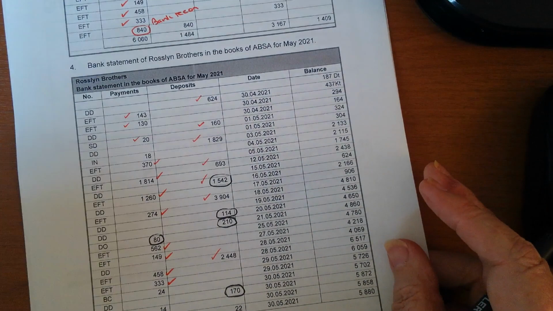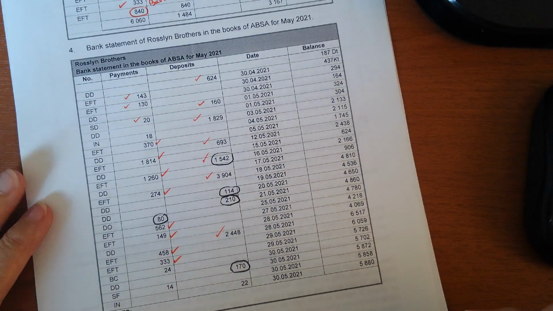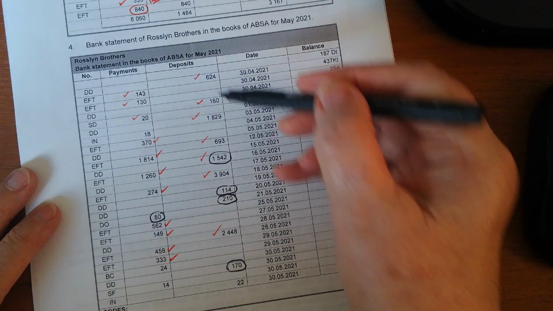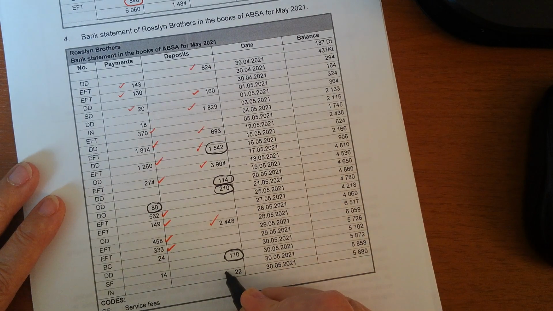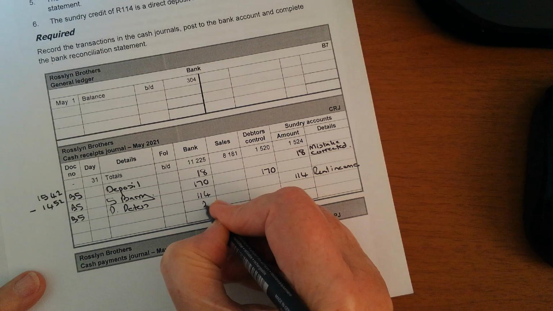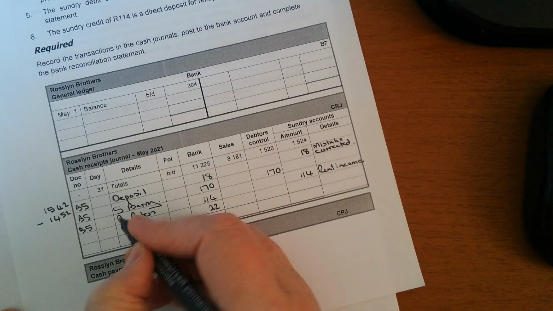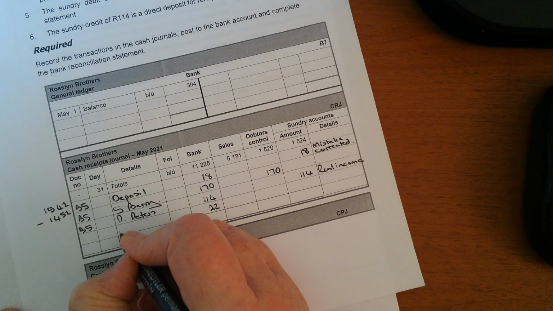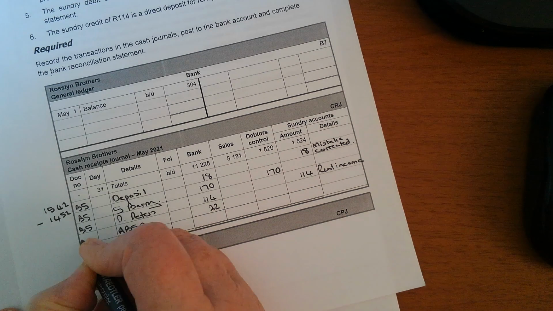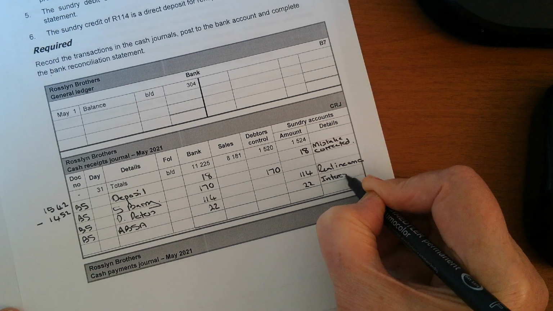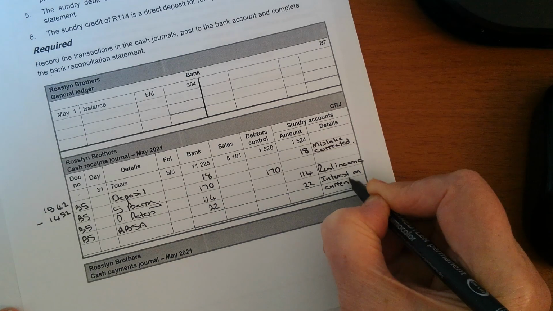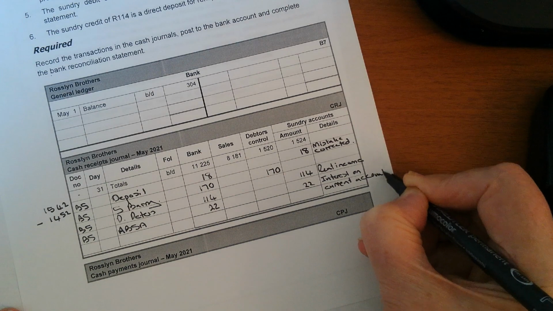Okay, then we will look at the bank statement and decide which of these entries must still be recorded in our books. Now, if I look at the deposit side, that means the things that must be recorded in your cash receipts journal. The only one that was not recorded was the 22 Rand. So it means that I will go to my cash receipts journal and I will show that that 22 Rand increases the money, and it was for interest that we received. So we received it from the bank. It appeared on the bank statement, and I will show that is interest on current account. So interest on current account is when I've got a favorable bank balance. It means I've got more money in the bank than I spent.